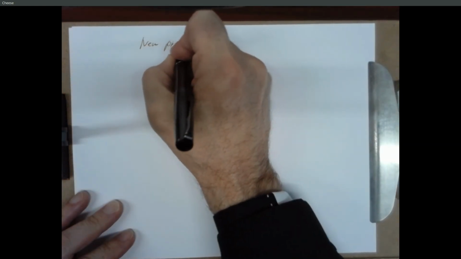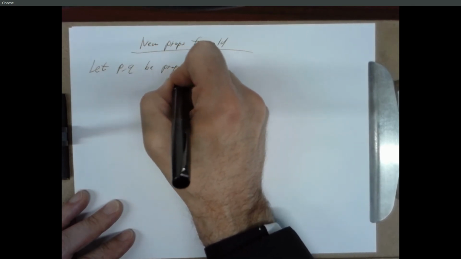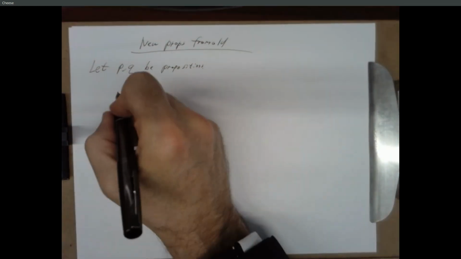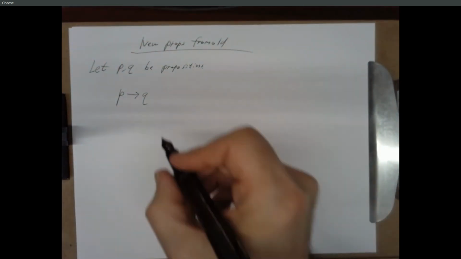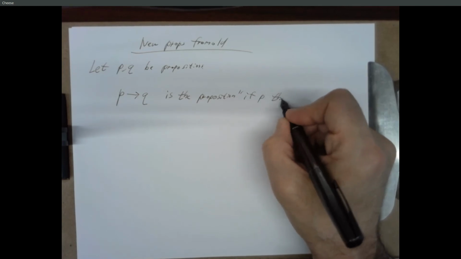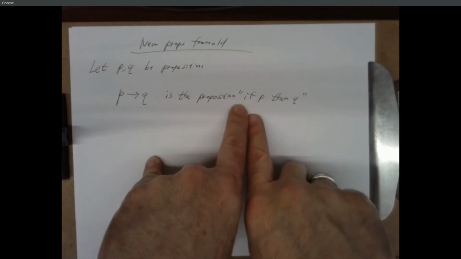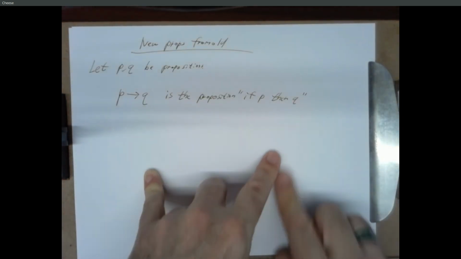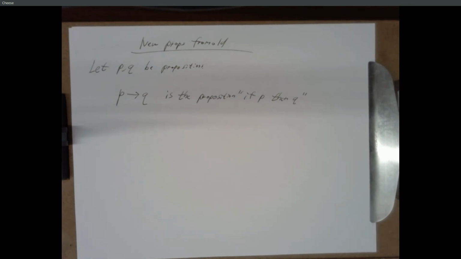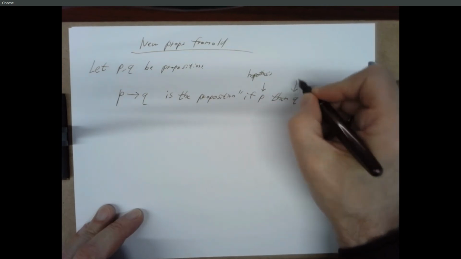All right, let's go back to making new propositions from old. So let P and Q again be propositions. We can write P arrow Q is the proposition if P, then Q. So if P and Q are propositions, we can write a third proposition in the form if P, then Q. And this P is called the hypothesis, and the Q is called the conclusion.